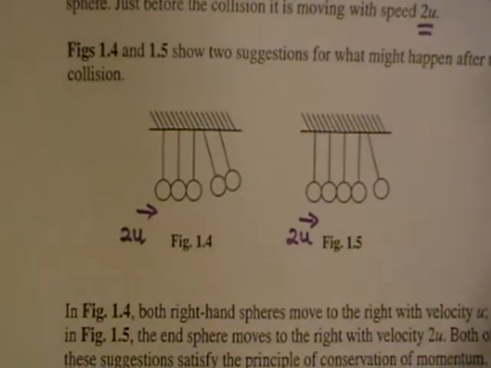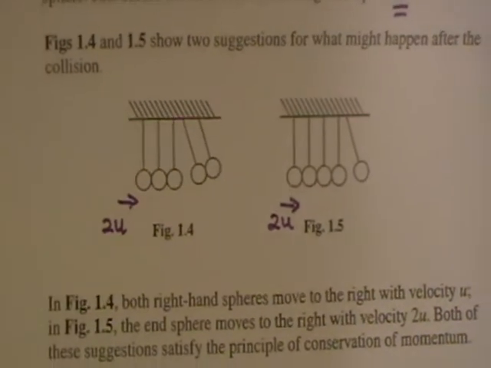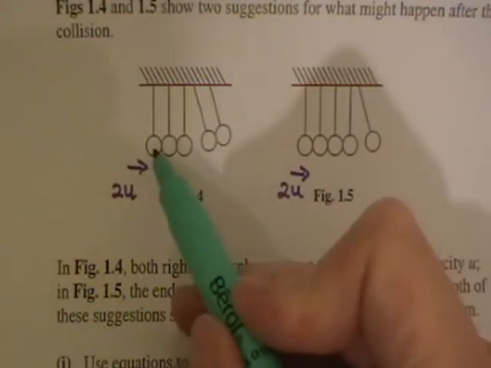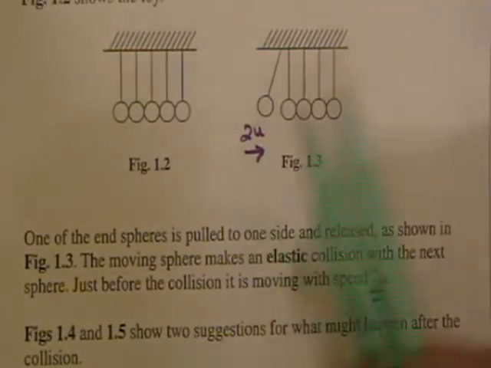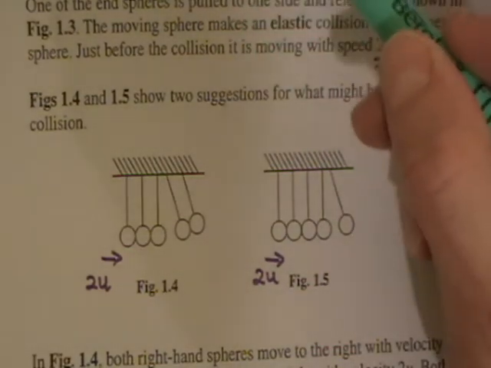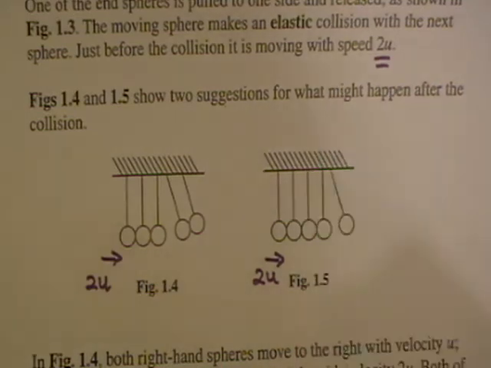So figure 1.4. Figure 1.4 is the first one there, and you can see that you've got one sphere being pulled to the side. If I just show you up here, one sphere pulled to the side with a velocity of 2u. So the initial momentum is going to be m, the mass of this first sphere, multiplied by 2u.